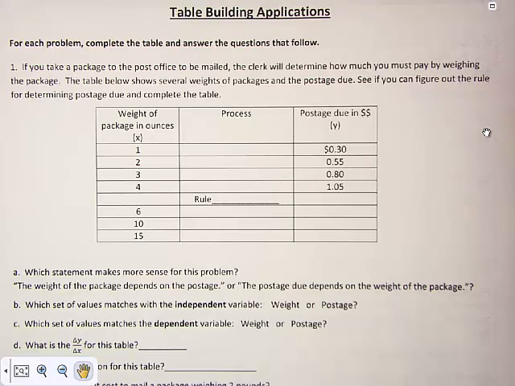If you take a package to the post office to be mailed, the clerk will determine how much you must pay by weighing the package. The table below shows several weights of packages and the postage due. See if you can figure out the rule for determining postage due and complete the table.